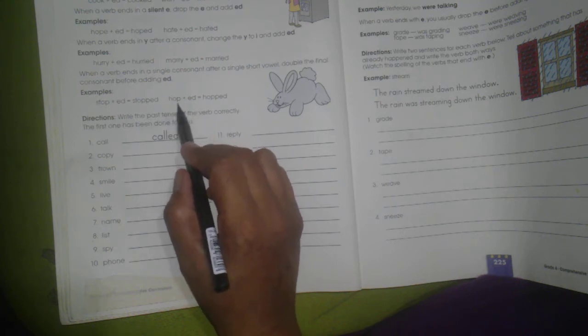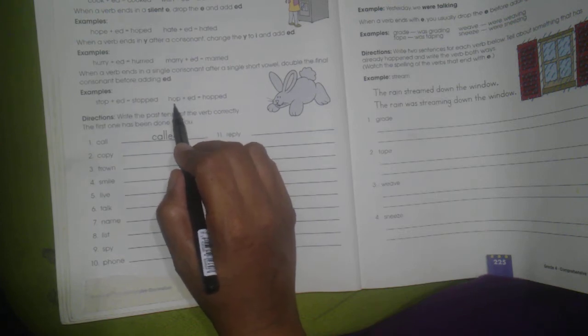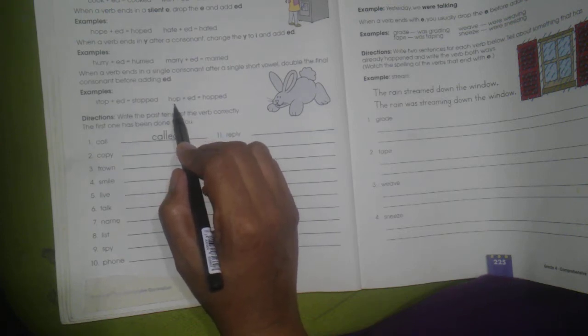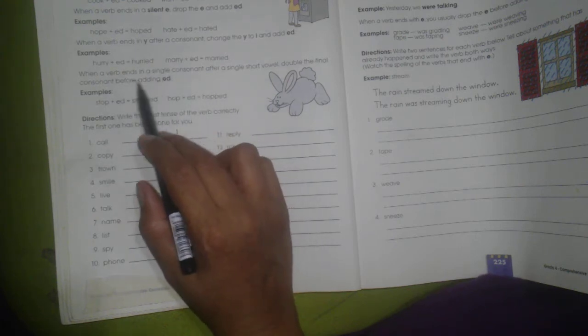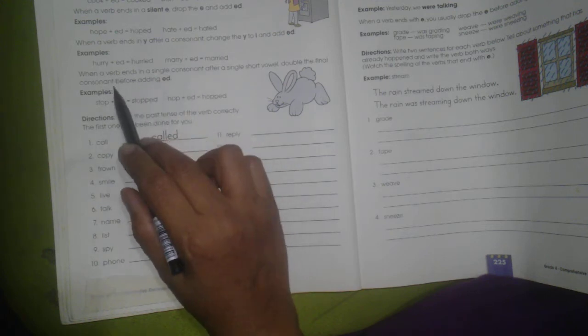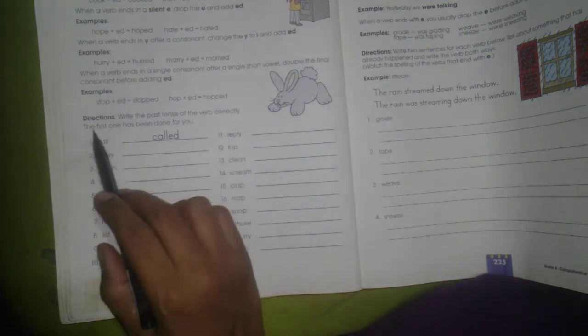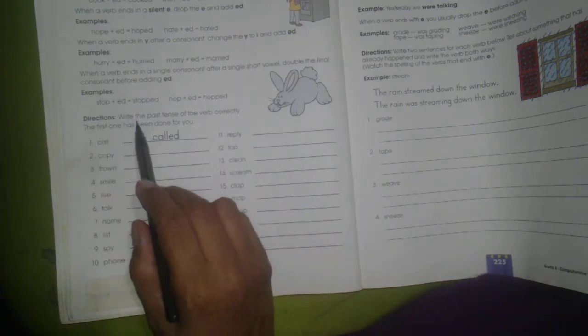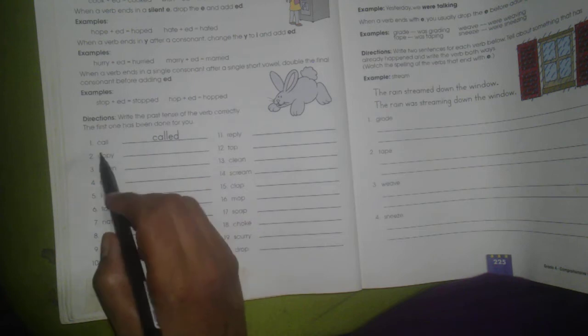Here we have a consonant and another consonant. And between the consonants, we have a single short vowel, right? For that reason, the rule says that I have to double the consonant. Okay, double the final consonant. Okay, in here, directions. Write the past tense of the verb correctly. The first one has been done for you.